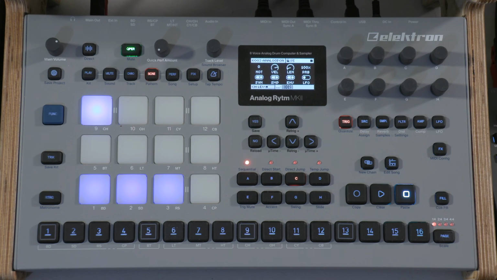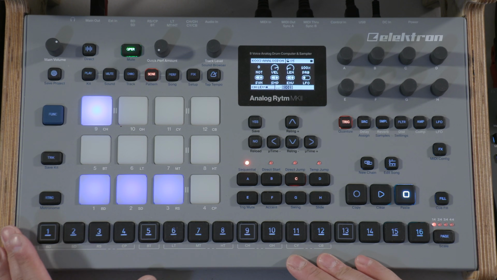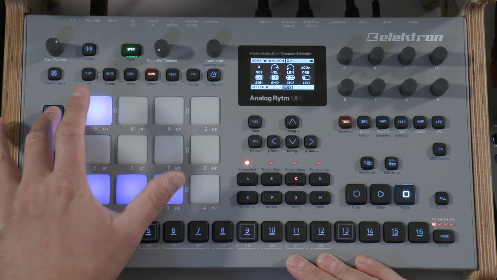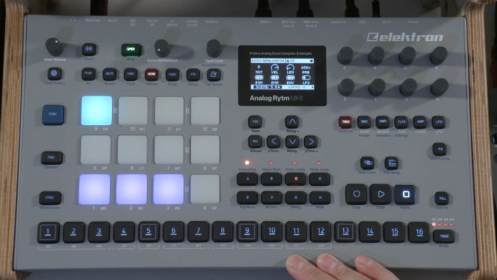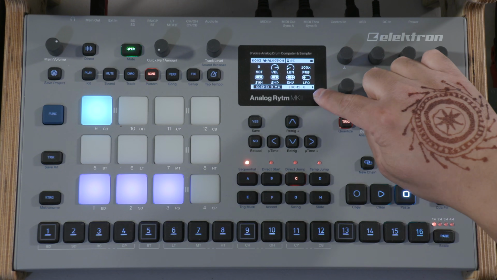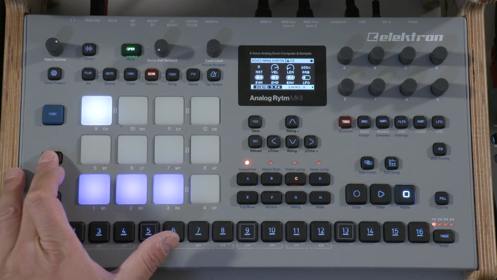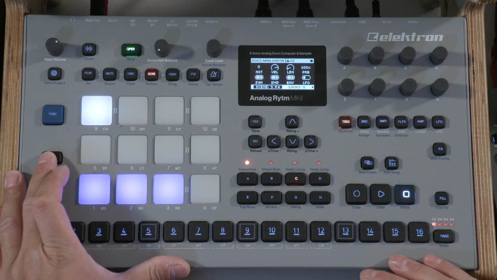If you're curious more about scenes, be sure to check out my scene video on how to make scenes on the Rytm. I'm going to go through this a little quicker than normal. So function 9 to edit the scene. I have 0 locks on there right now. I'm going to select the tracks that I want to be filtered.